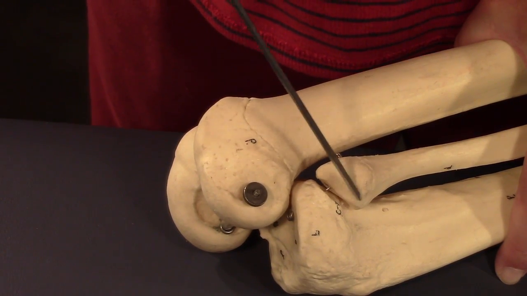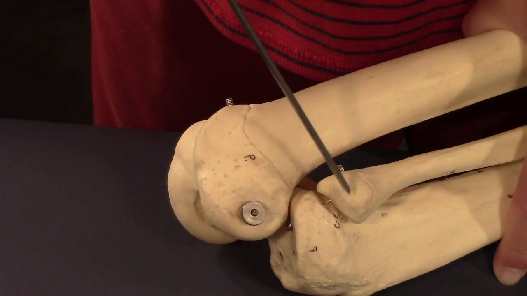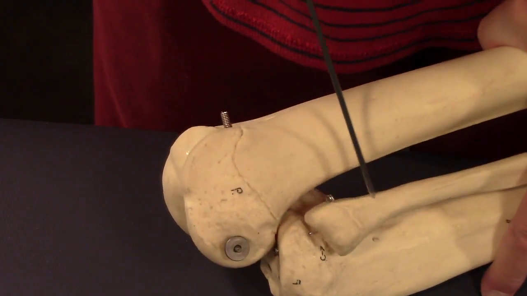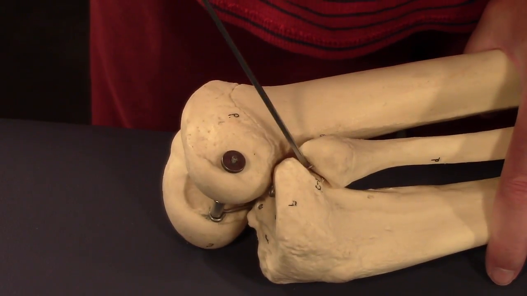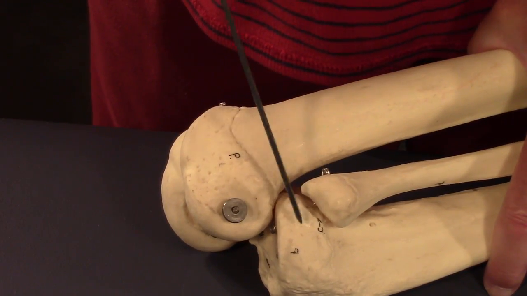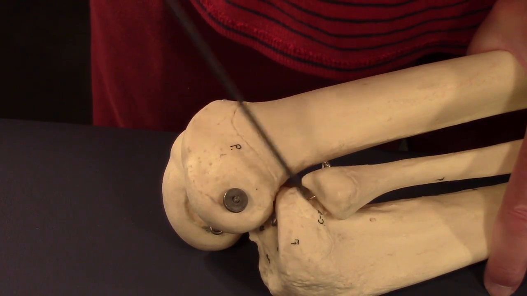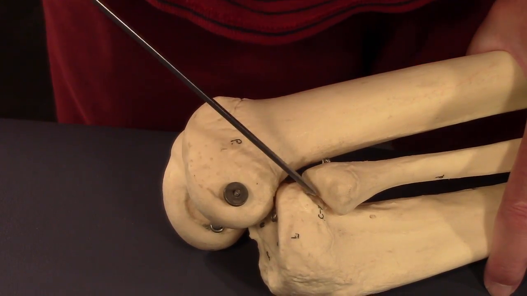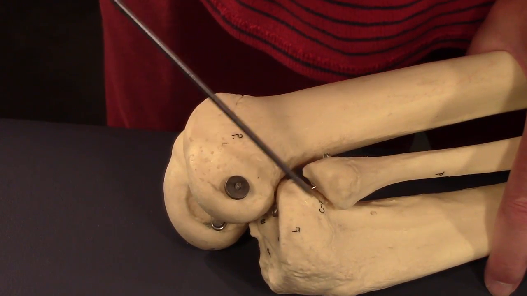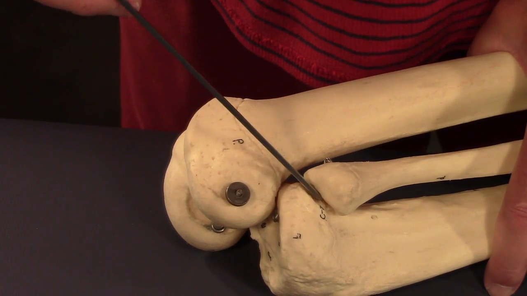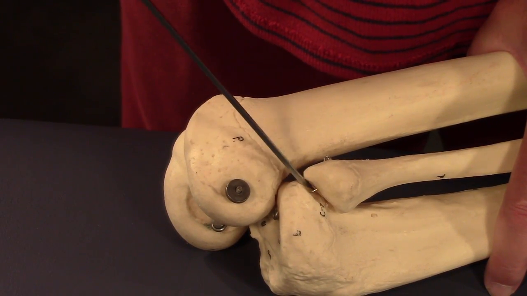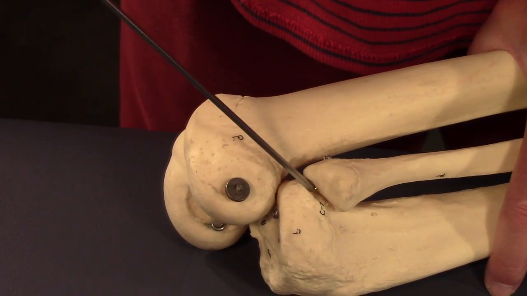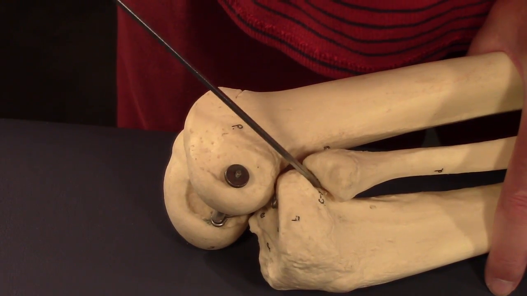Any of this big round knob is the head of the fibula. And below it, in the skinny part, this is the neck of the fibula. And there's two facets right here, one on the tibia, one on the fibula, and that's the superior tibiofibular joint. It's diarthrodial, it has a capsule and synovial fluid within it. There are two other ones, but this is the one that you need to know.